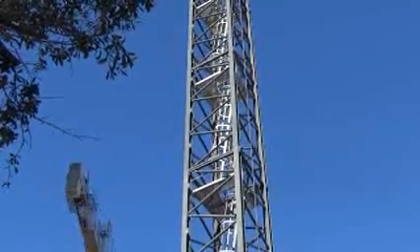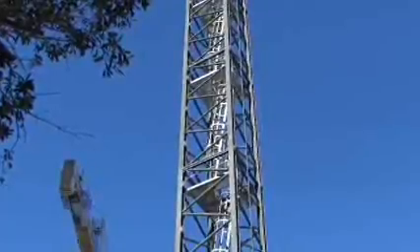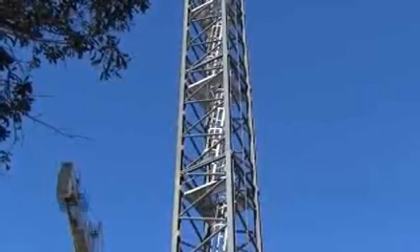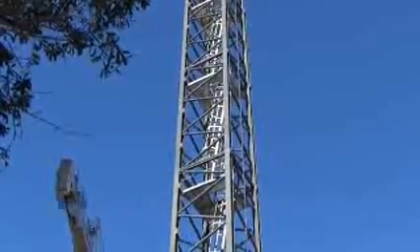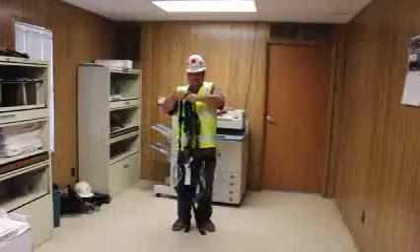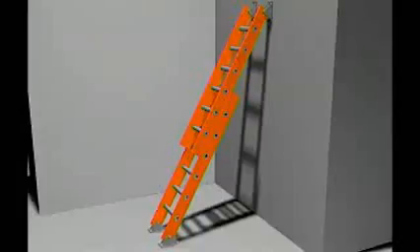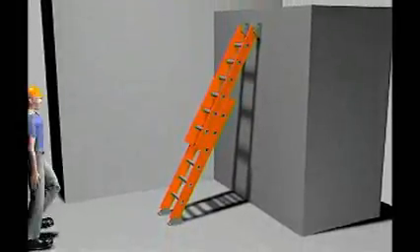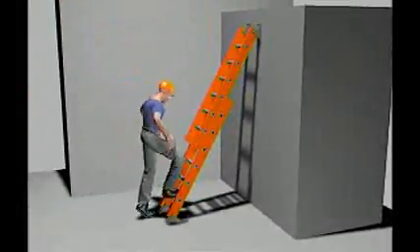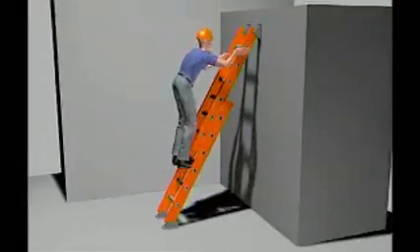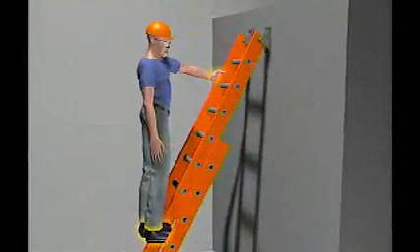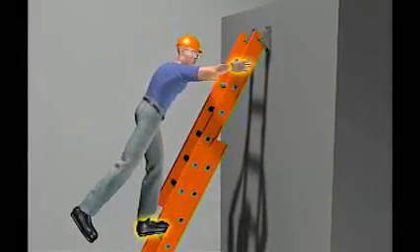OSHA requires fixed ladders, which extend over 24 feet, to be equipped with ladder safety or personal fall arrest systems, and employers to provide fall protection for employees. Maintain a 3-point contact with the ladder whenever climbing, descending, or working from a ladder: 1 hand and 2 feet, or 2 hands and 1 foot.